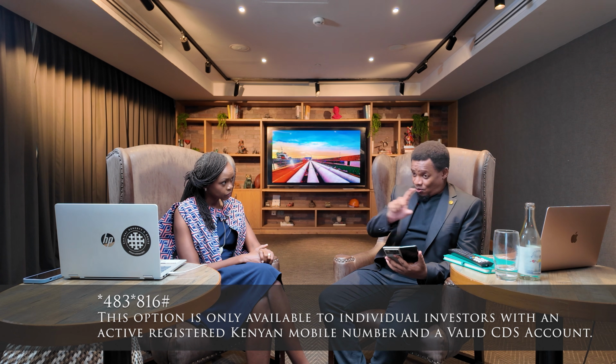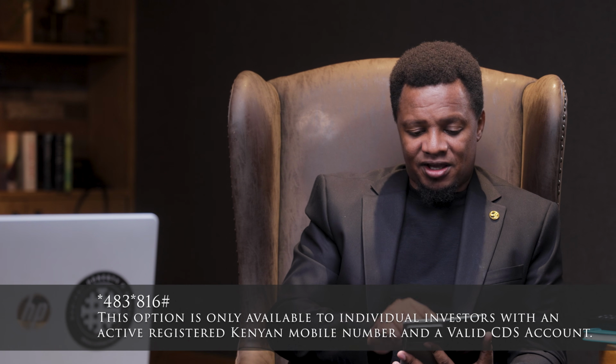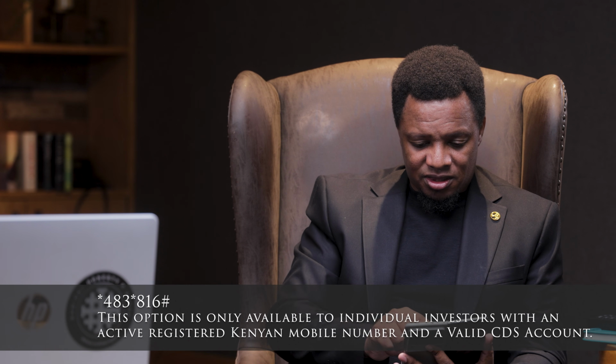Star 483 star 816 hash. It's the one on the screen. It's been on the screen this whole time. Now we're going to click on number 3: I have understood the terms and conditions, declarations, and I have a CDS number. So I click on number 3.